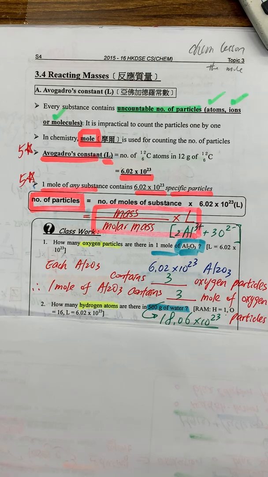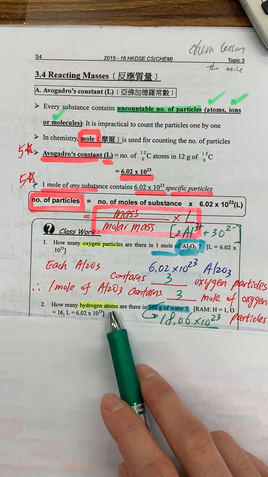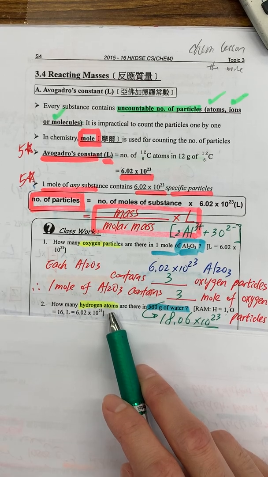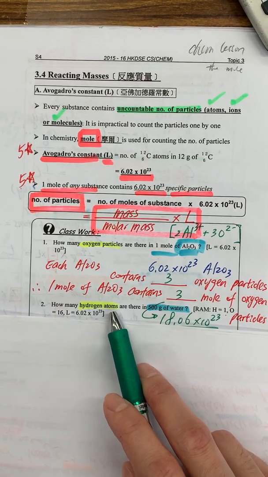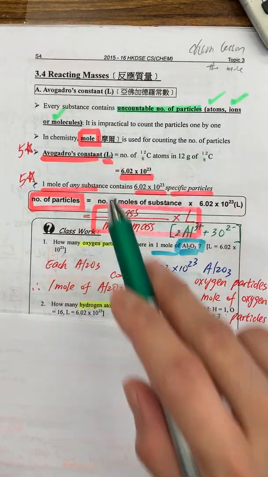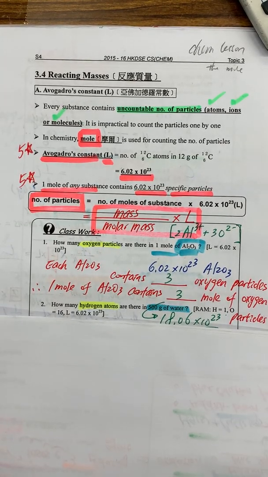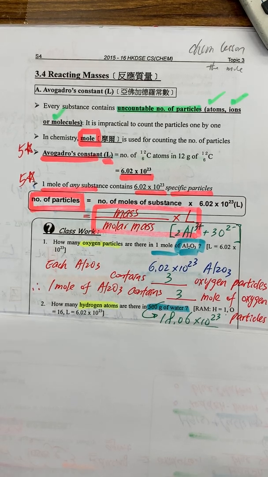Next, how many oxygen atoms? Now please be precise about how they are asking you: atoms, ions, molecules. In 500 grams of water. Water, of course, you can very fast say the formula H2O, right?